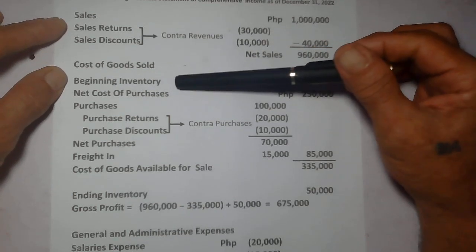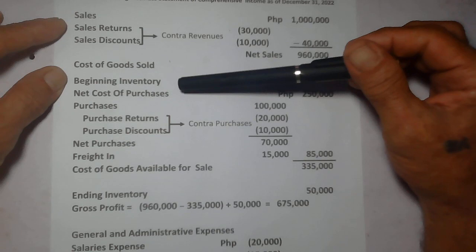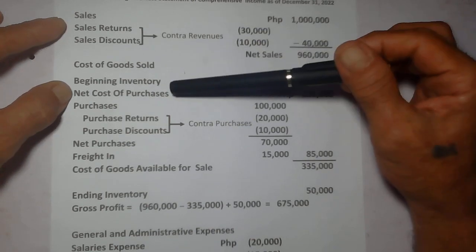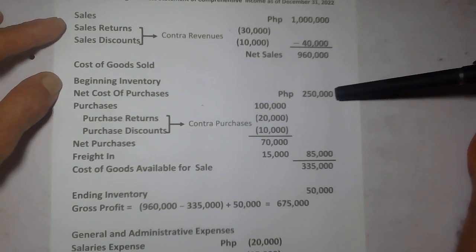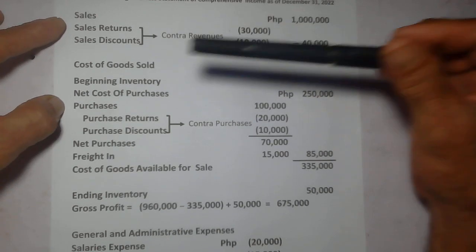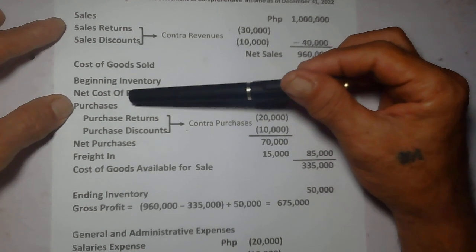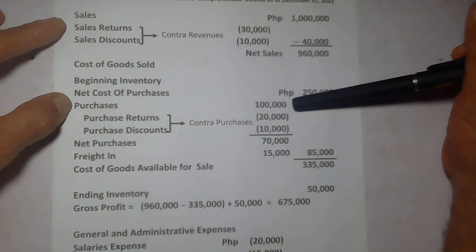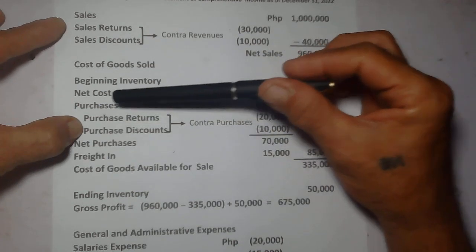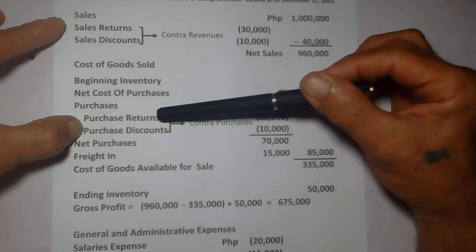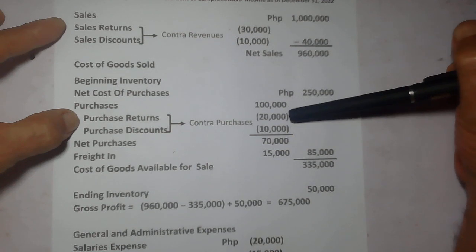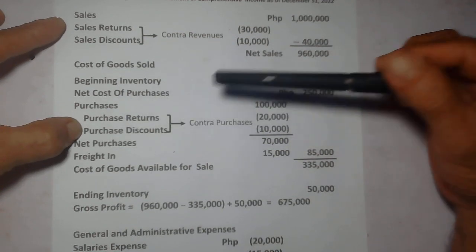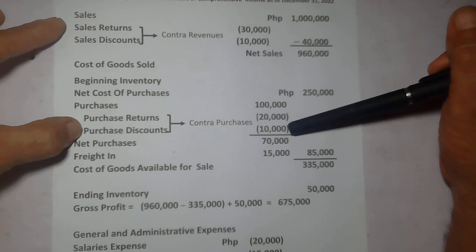Now here we have the cost of goods sold. There is the beginning inventory whose amount is never specified. And here we have the net cost of purchases amounting to 250,000 pesos. Then below, we have another account for purchases which is amounting to 100,000 pesos. Underneath the purchases, we have the purchase returns amounting to 20,000 pesos and the purchase discounts amounting to 10,000 pesos.